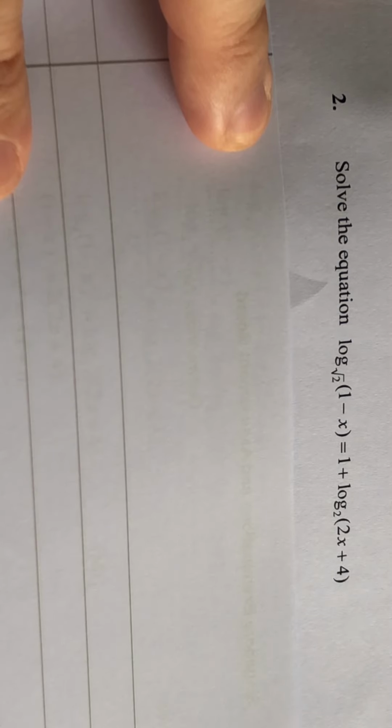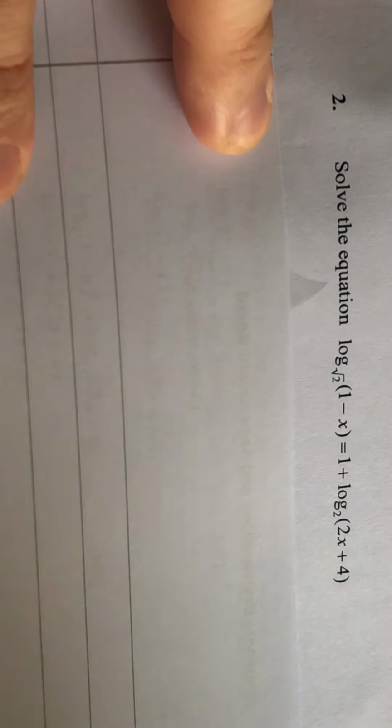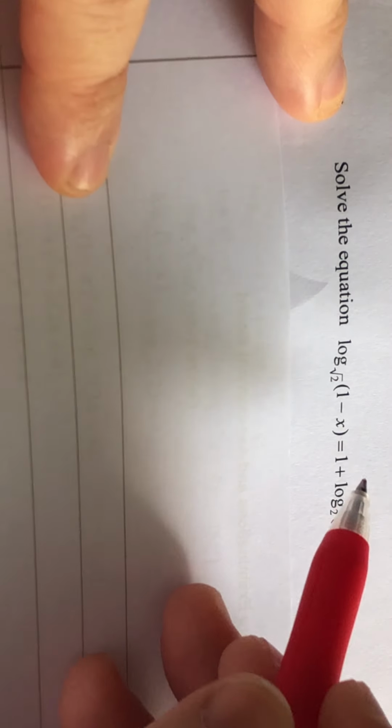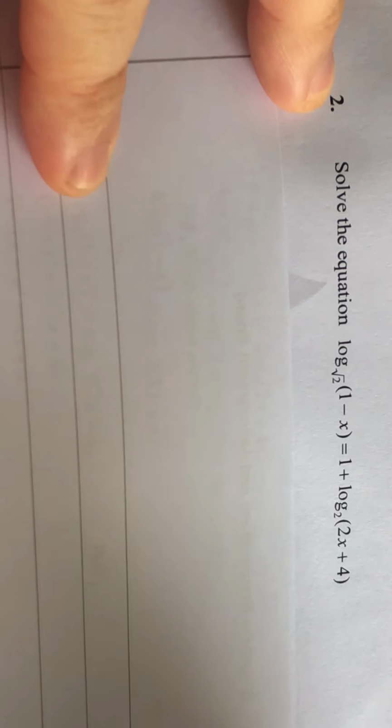So you may want to pause the video and then try using the so-called summary of the laws that I will be sending you, okay? Or which I already had sent you by the time you see this video, okay? Now, how do I solve this? Solve means find the unknown, right?